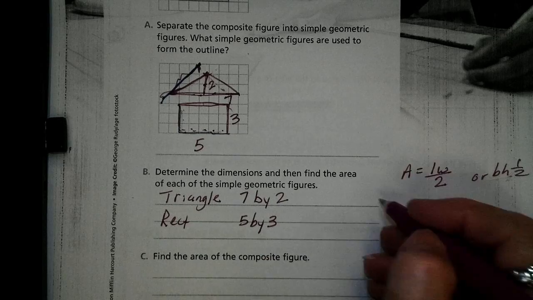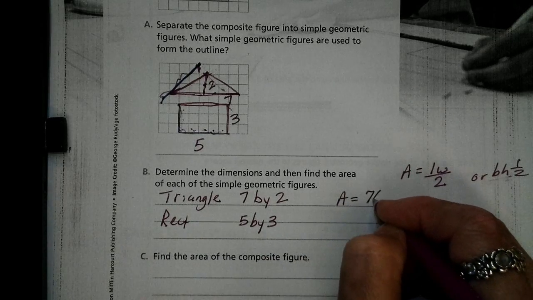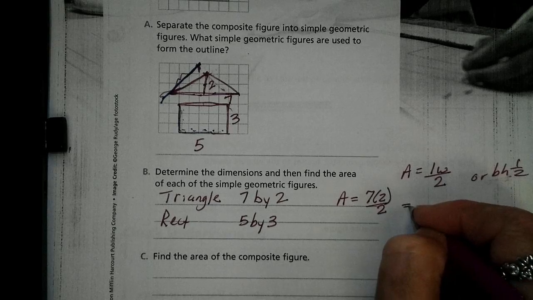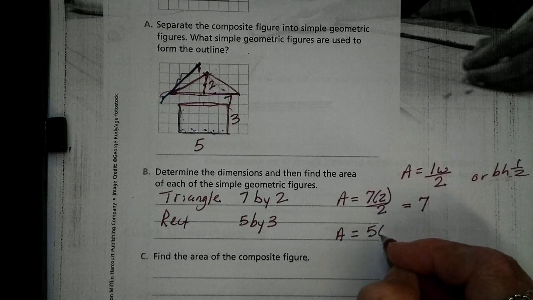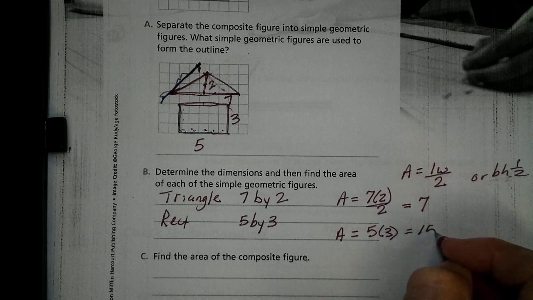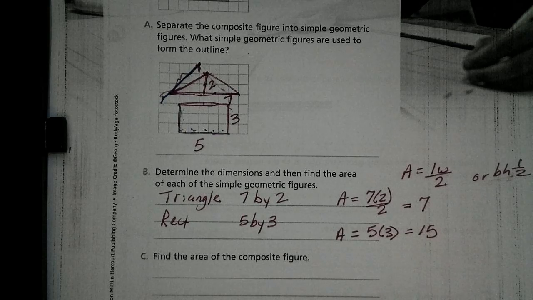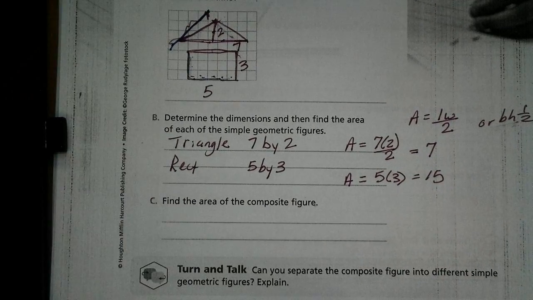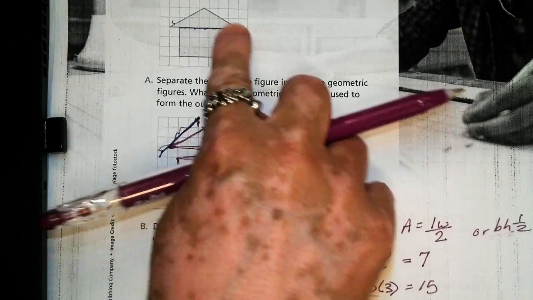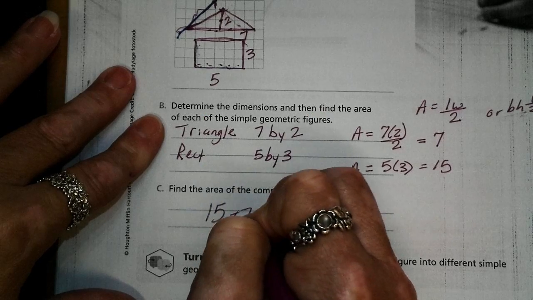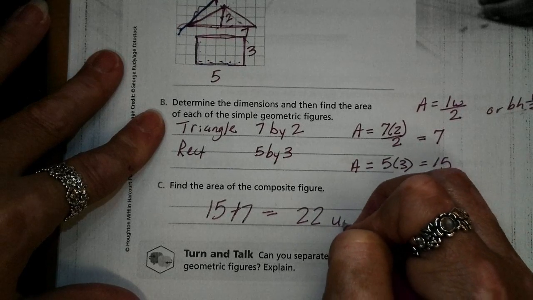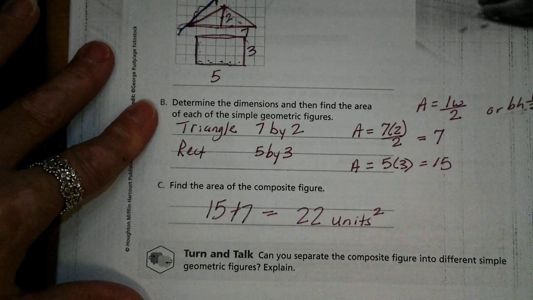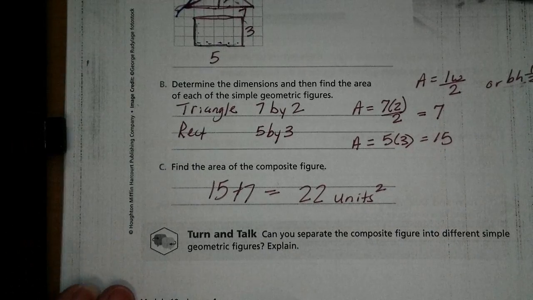So if we're finding the area, we would have 7 times 2 divided by 2, which is 7. And then here we would have a 5 by 3, which is 15. Okay? So the area of the composite figure, which is the whole entire thing, would be 15 plus 7, which is 22 units squared. Because remember, anytime we find area, it's always square units.